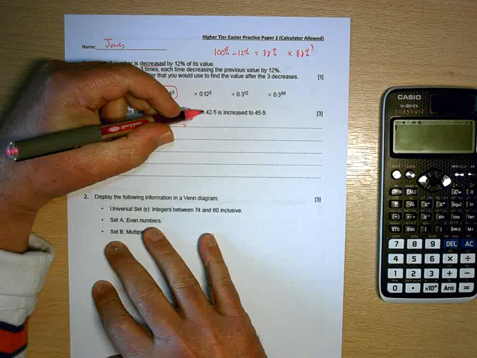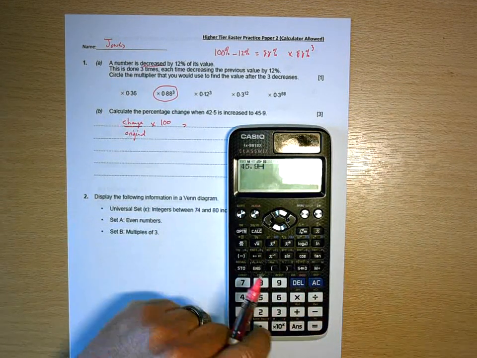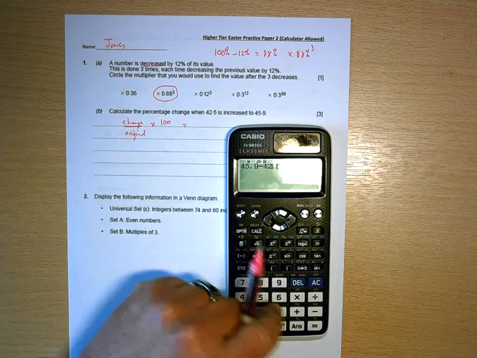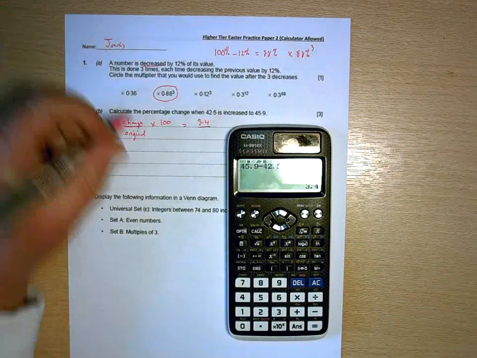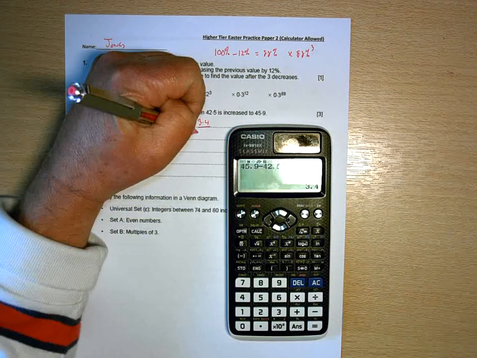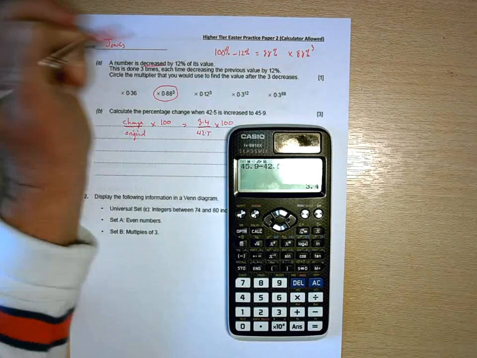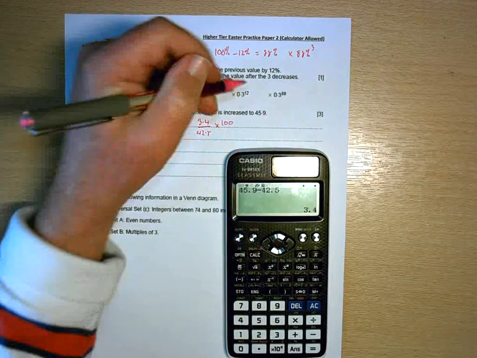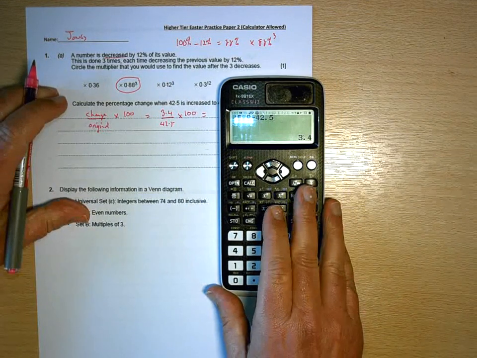So the amount of the change is going to be 45.9 less 42.5, divided by the original, which is the 42.5, multiplied by 100. And you can put that onto your calculator exactly as I've written it there.